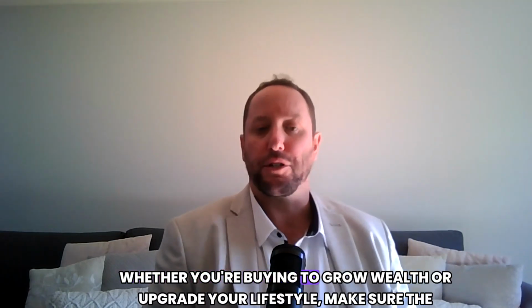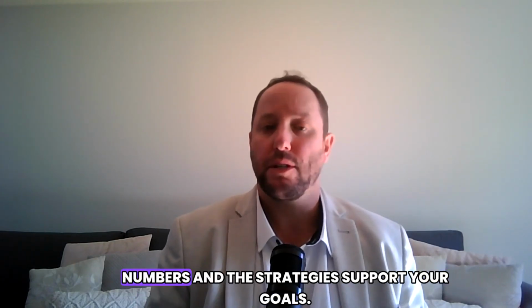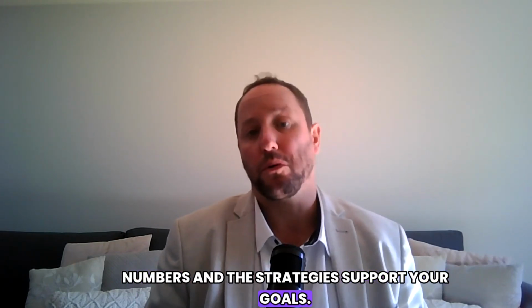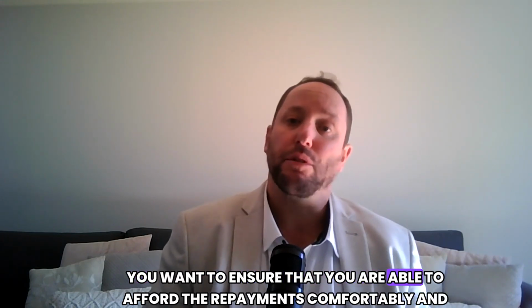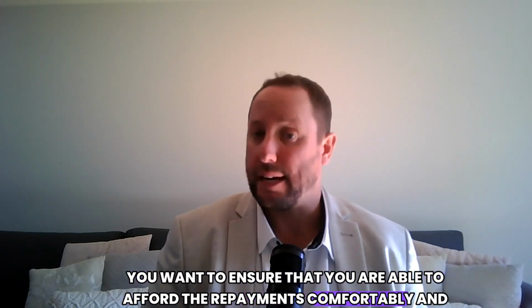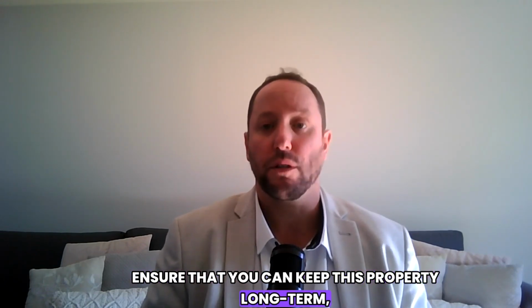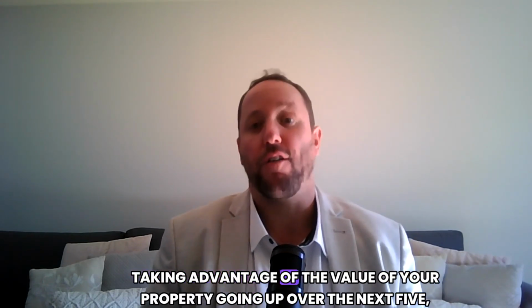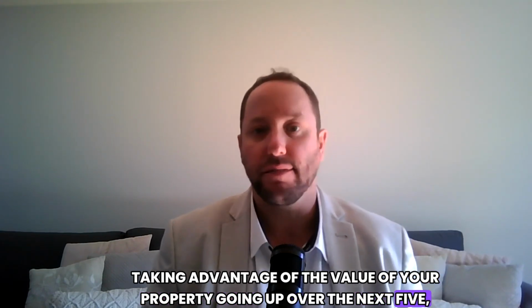Whether you're buying to grow wealth or upgrade your lifestyle, make sure the numbers and the strategy support your goals. You want to ensure that you can afford the repayments comfortably and keep this property long term, taking advantage of the value of your property going up over the next 5, 7, 10 years.